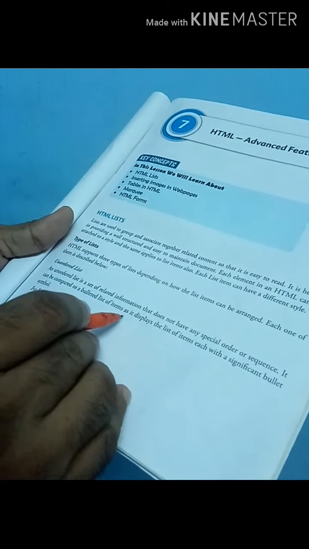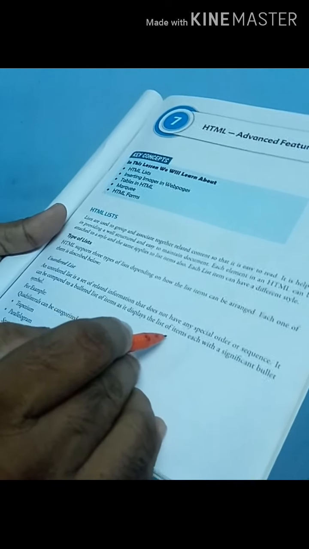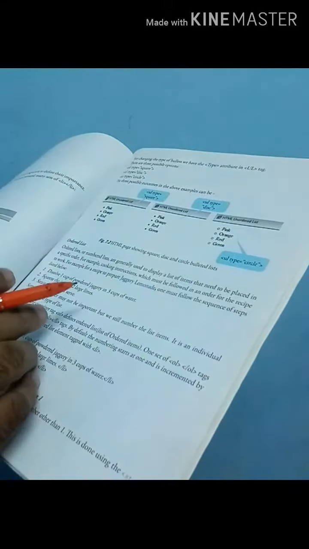It displays the items in the list with bullets: a square bullet, a disc bullet, or a circle bullet. These three types of bullets you can use in the unordered list. In the same way, the ordered list can also use different types.